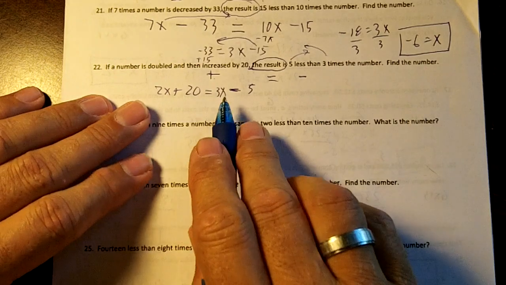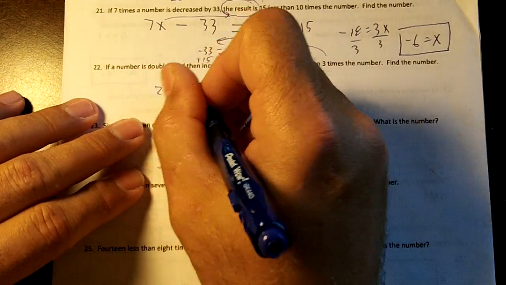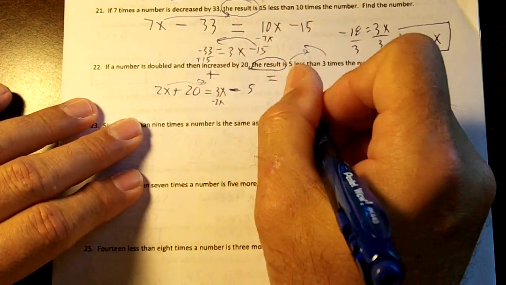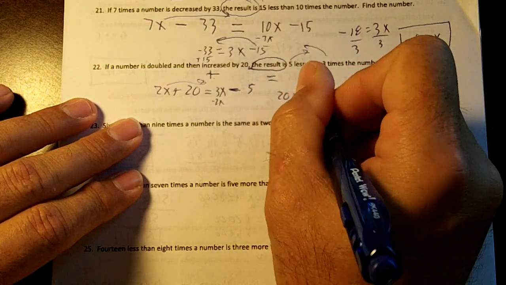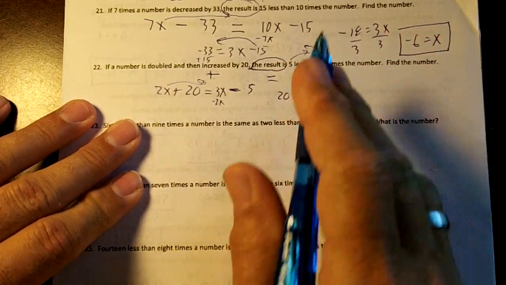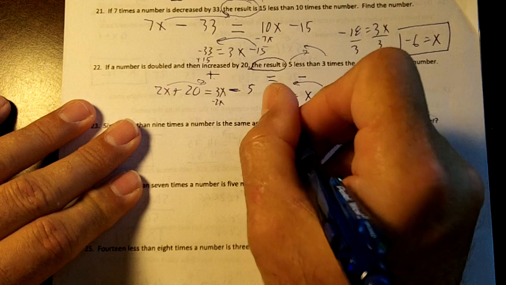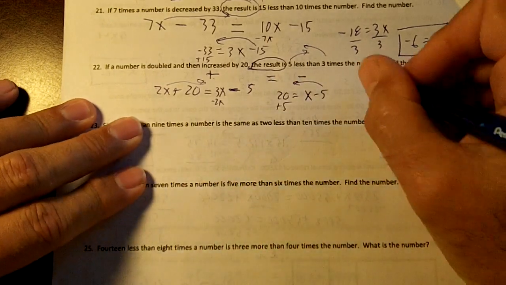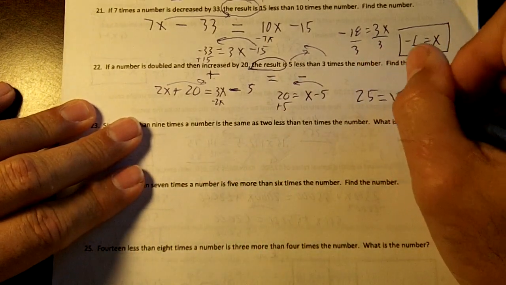Now then, when you get to here, move your smallest x. So I'm going to move my 2x. I'm going to get 20 equals x minus 5. My x is on my right, my number's got to go to the right. 20 plus 5 is 25, so 25 equals x.